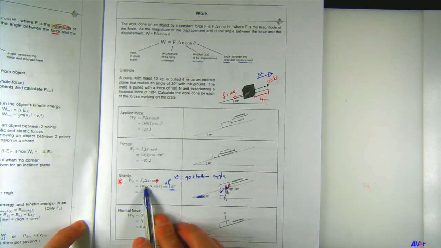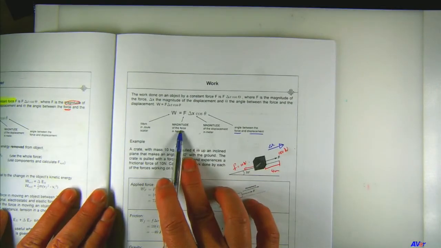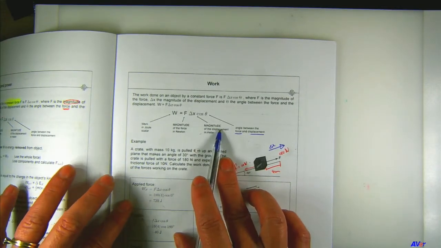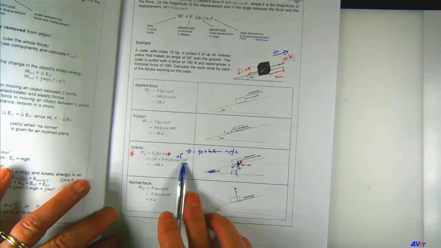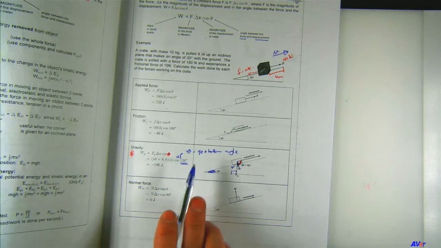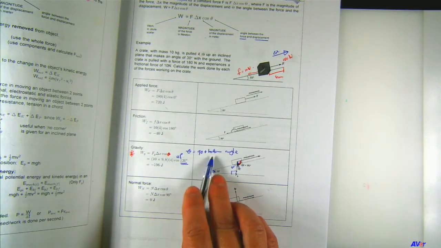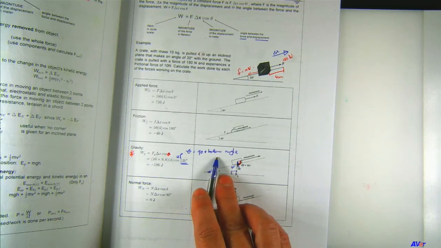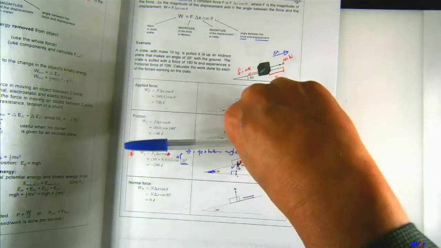So no components, no components. We're using the whole magnitude of the force and the whole magnitude of the displacement. And then we have to just make everything right by using the correct angle. So if you were going up the slope, then the angle was 90 plus the bottom angle, because you had to have that whole one over there, right?